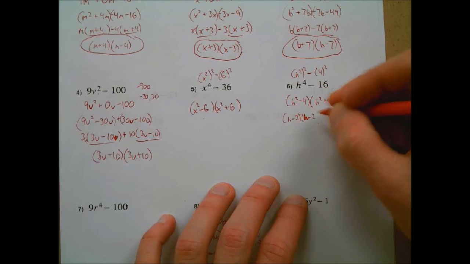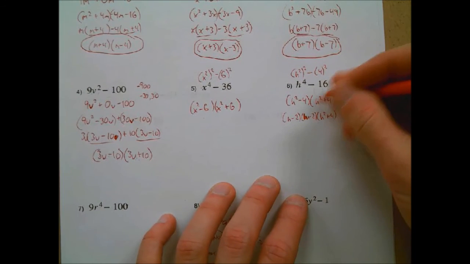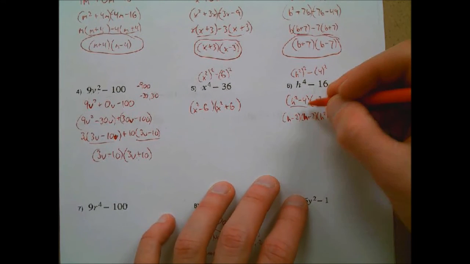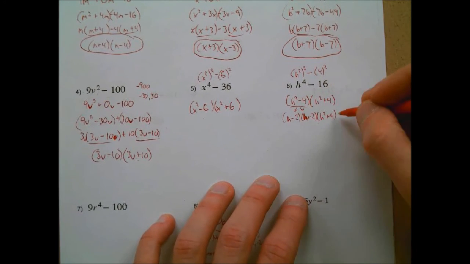And this can factor to be h squared plus 4 still. That's a sum of squares, right? That doesn't factor, so we'll keep that the same. But this one factors still to that as our final answer.